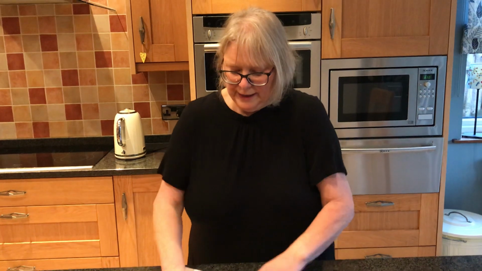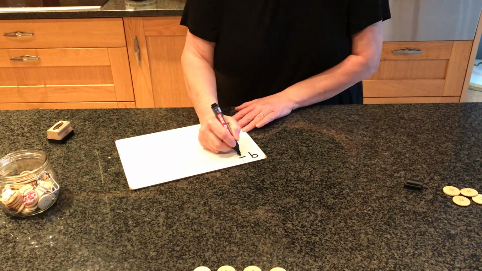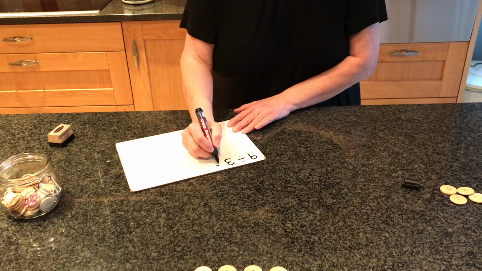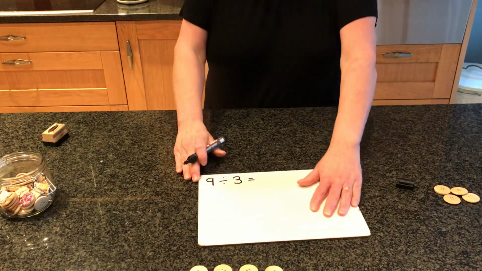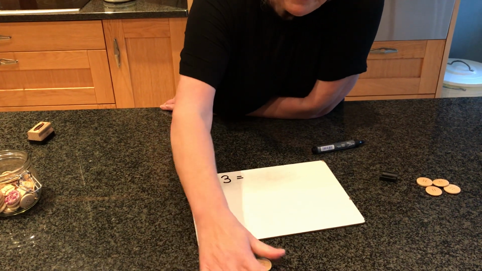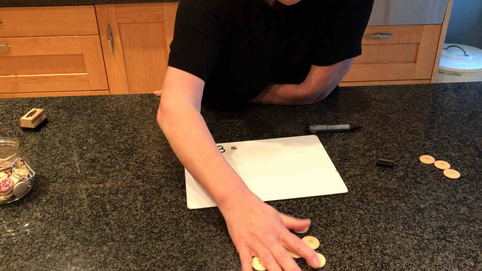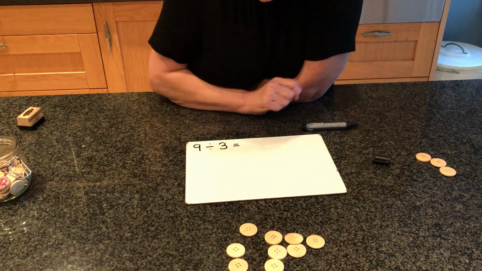Let's try 9 divided by 3. So let's have a look at this. First of all, that's the wrong number of bees, but I knew I had 8 there already, so I'll just add 1 more. There we go. So I've got my 9. What's it telling me I have to do?